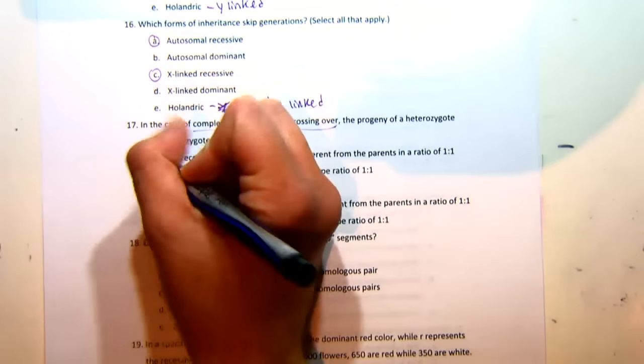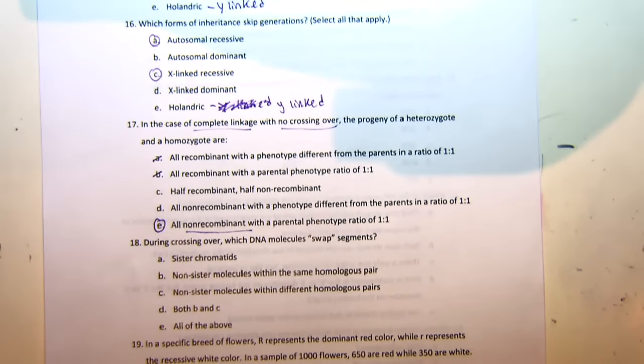So we can get rid of A and B and C, because we know they're all going to be non-recombinant, because there's no crossing over. Everybody good?